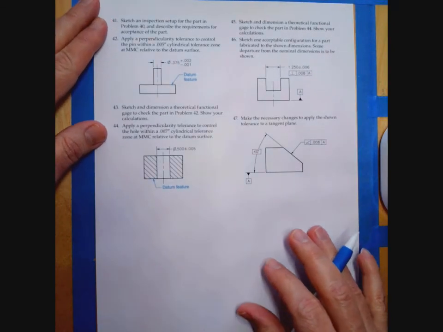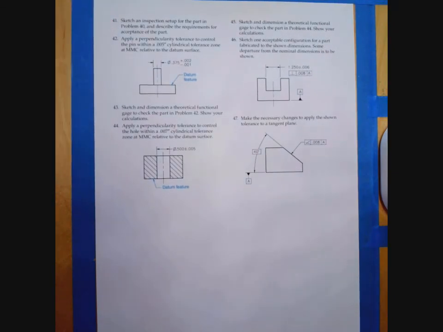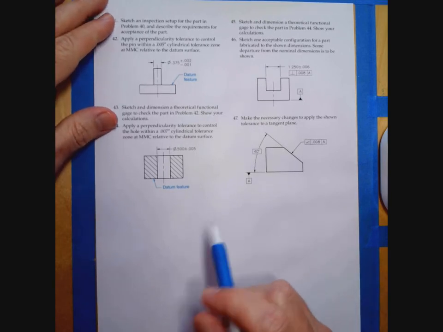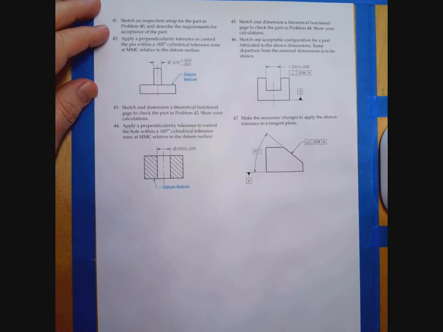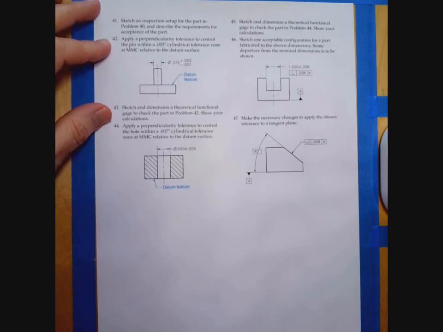Let's move on to the last couple here. All right. Now I'm going to skip some of these, and we'll do some of these with another video here. But let's go ahead and look at number 42.